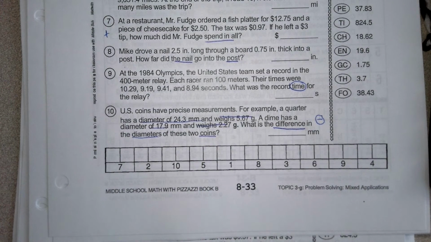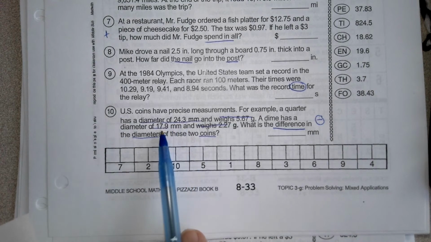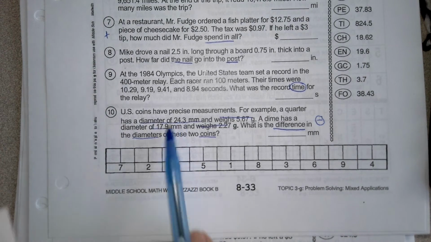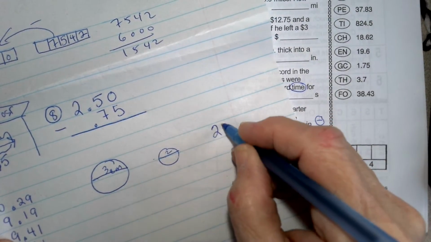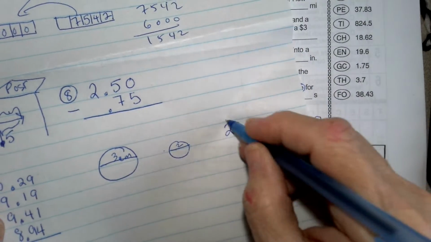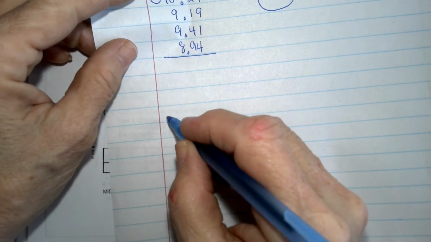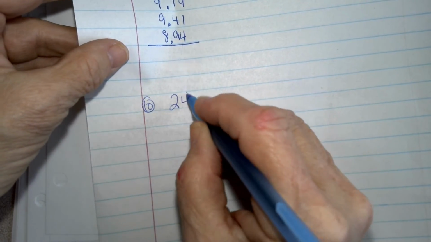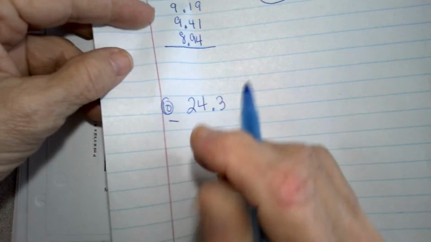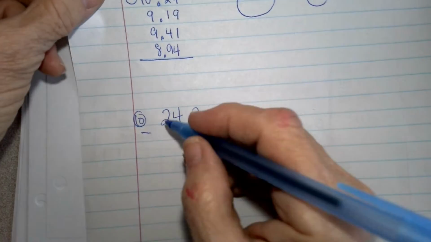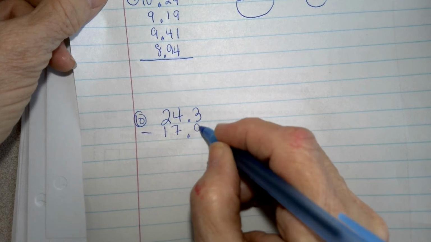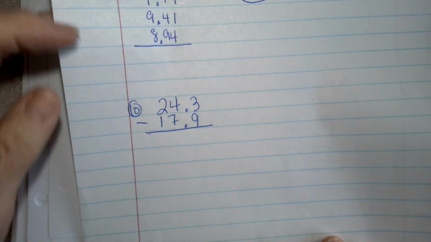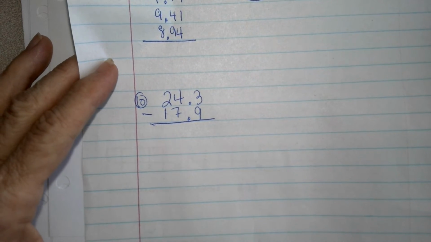All right. So what are we subtracting? 24.3 and 17.9. And the bigger one is going to go on top. What number is it? I'm sorry, this is number 10. Number 10 is 24.3 minus 17.9. In fact, we'll go ahead and do this one just so we can see how the answer bank works.